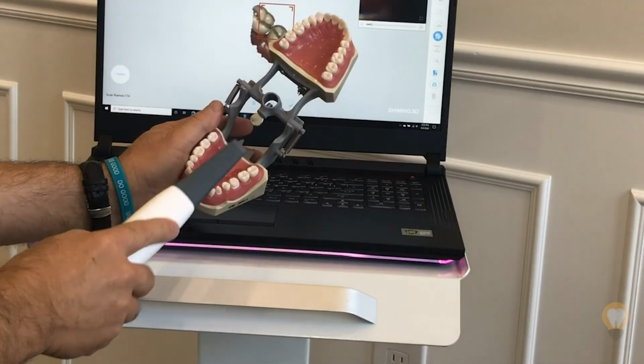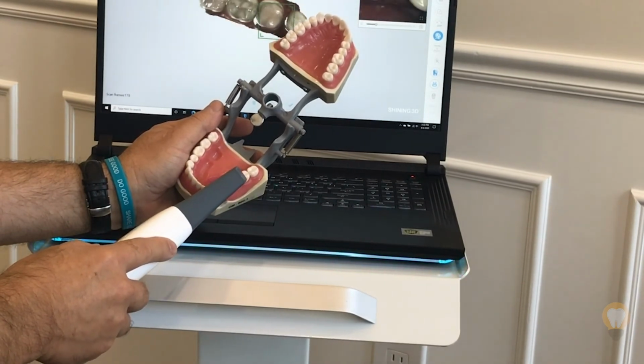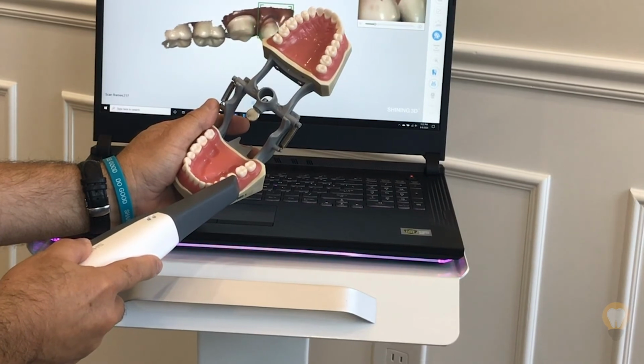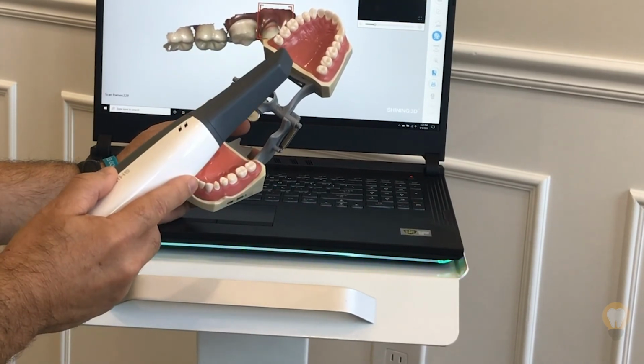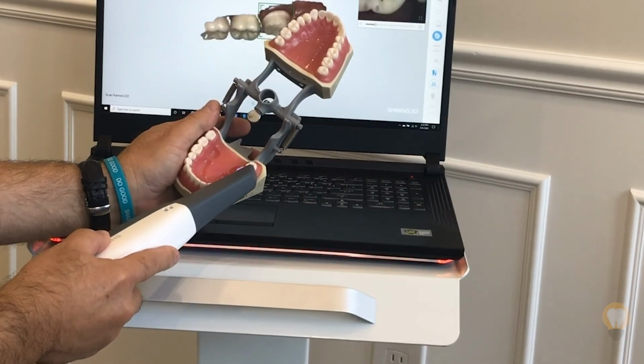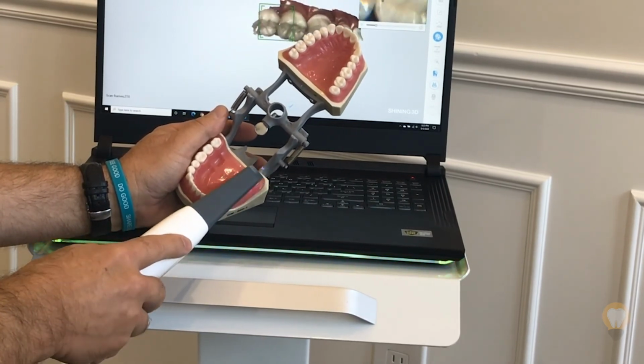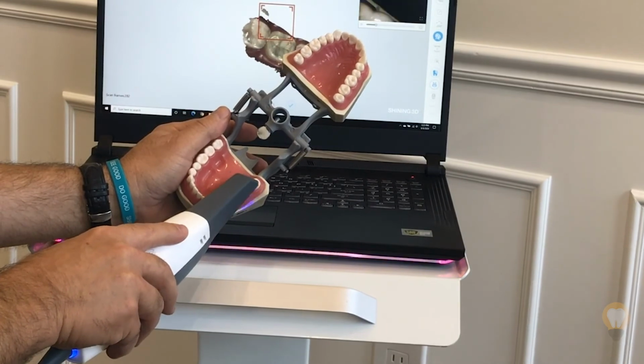Now I'm jumping to an area that I scanned before. The system remembers and adds to it. I can stop and jump back and add to the other area. This feature is called retracting.